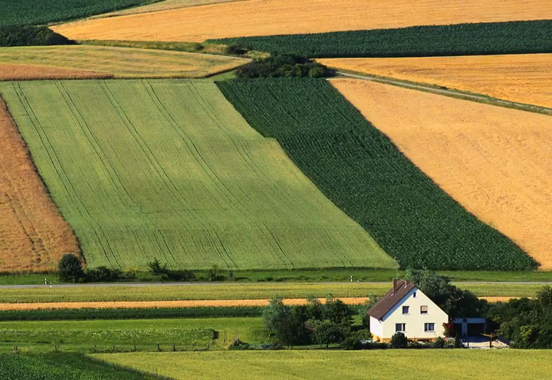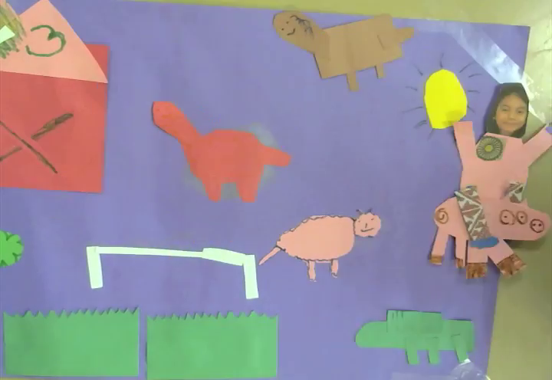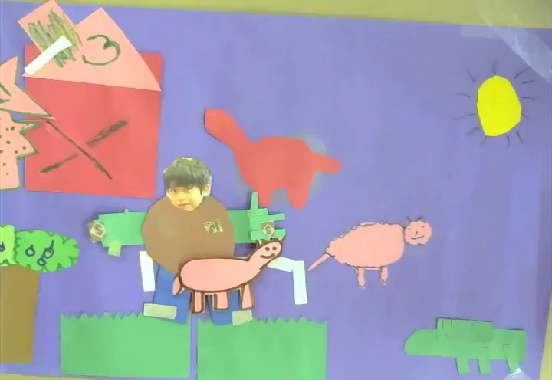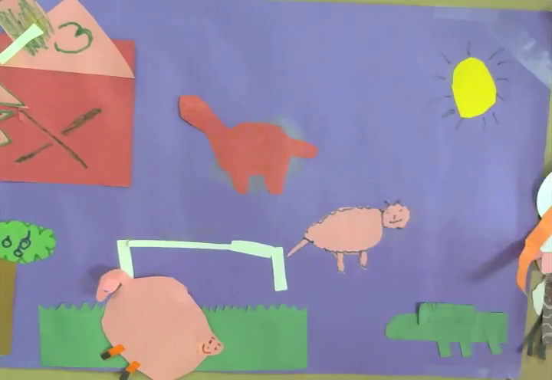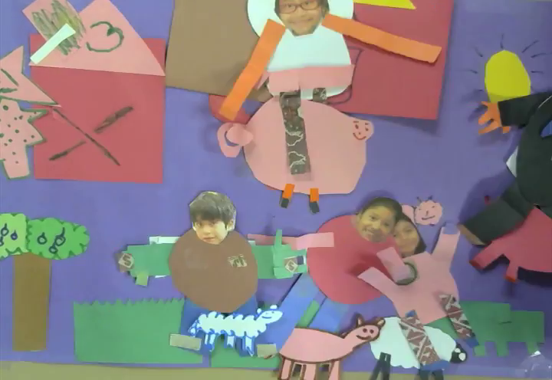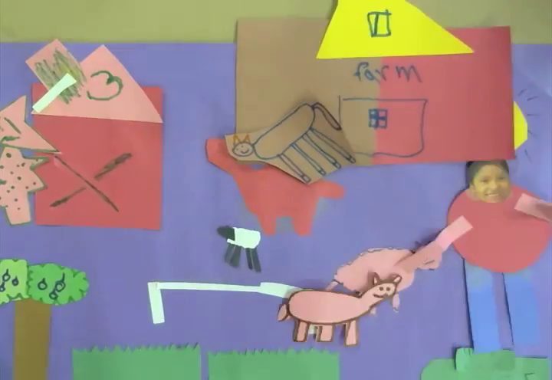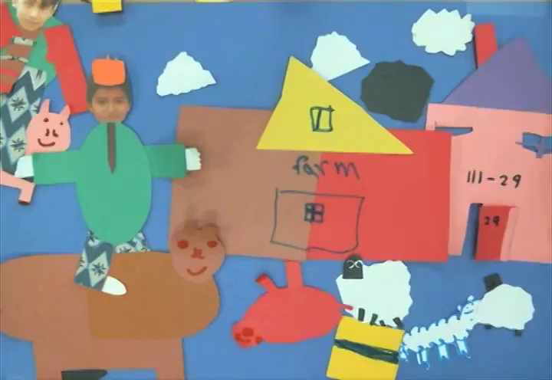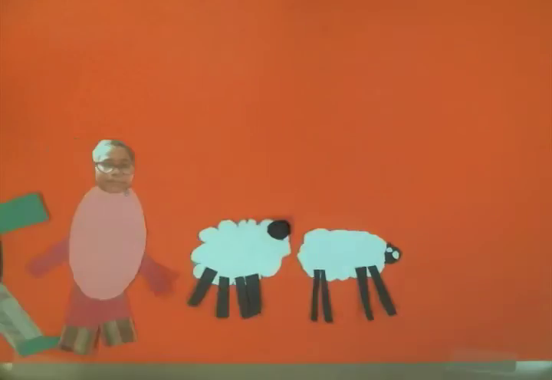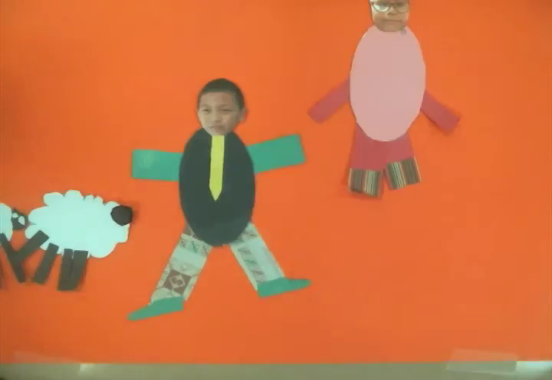Let's go visit a rural community. A rural community is like a farm. If you go to a rural community, you will see animals. Life in a rural community is different from life in a suburban or an urban community. It is different because they don't have subways, cars, trains, buildings, and houses. Some things people do in a rural community are feed the pigs and the cows, cut the trees, cut the grass, and take care of the animals.